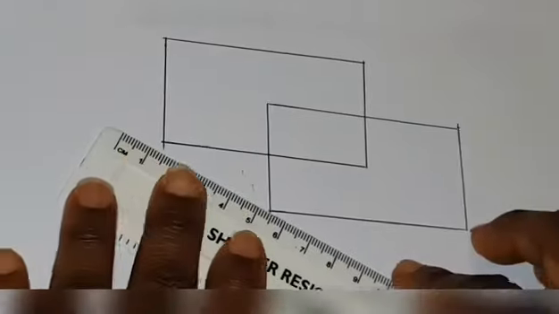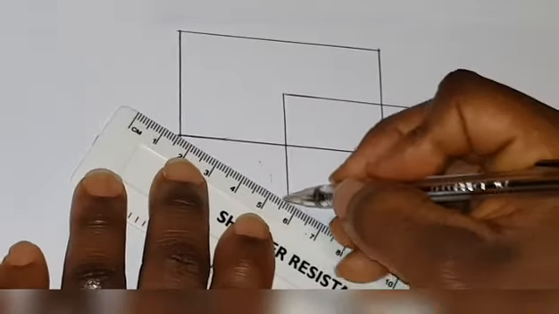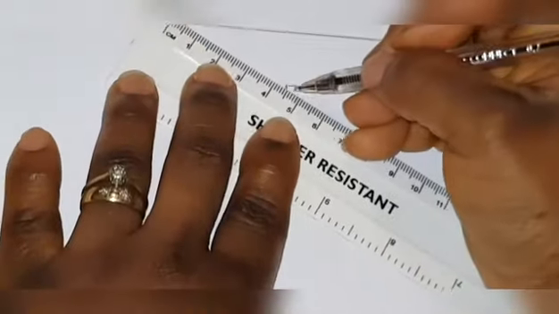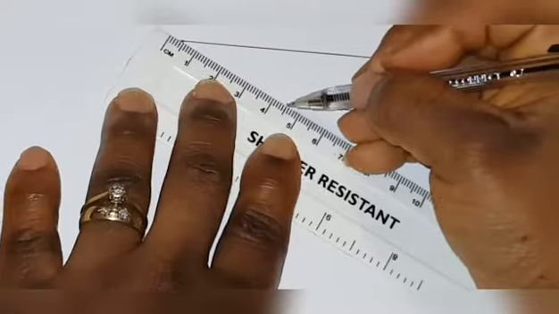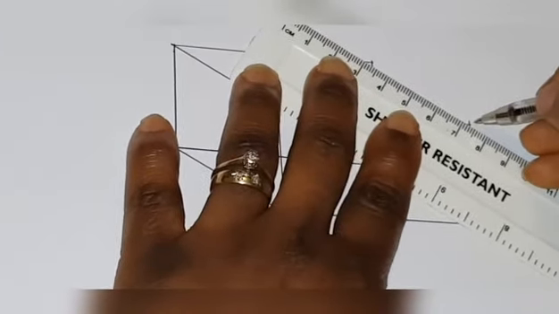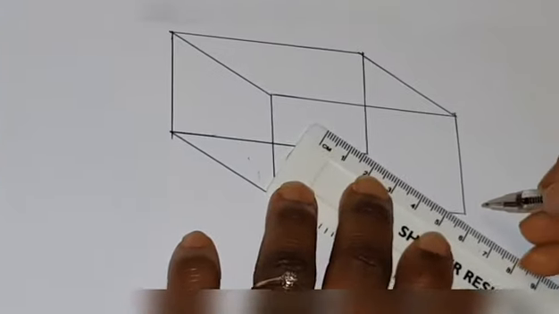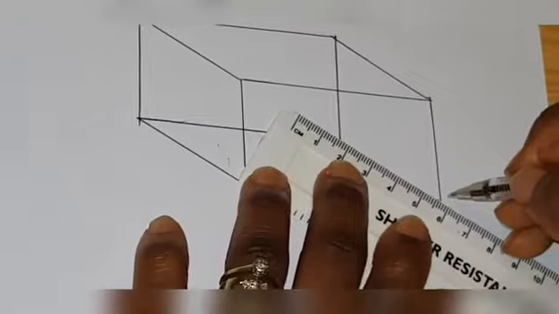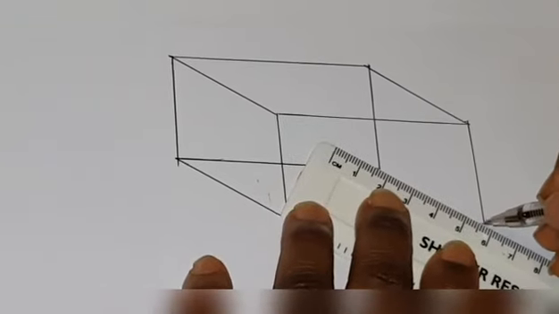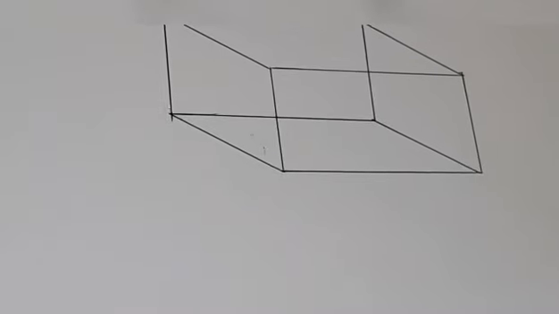And of course you can now join the vertices. Some people call the vertices the corners. You can call them corners as well. So here is your cuboid, because you got a 3-dimensional shape there, and this is your cuboid.